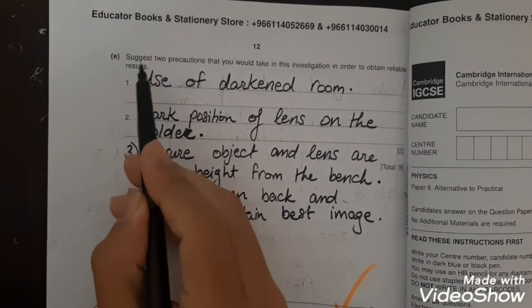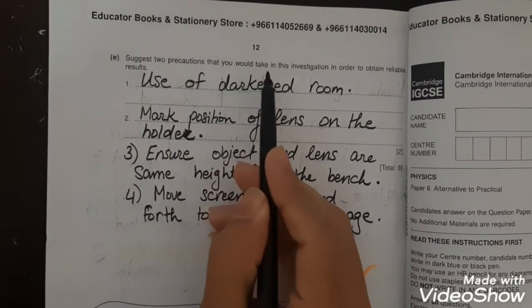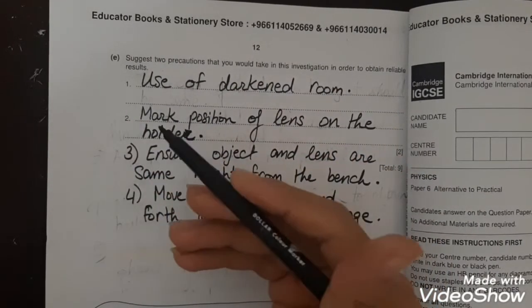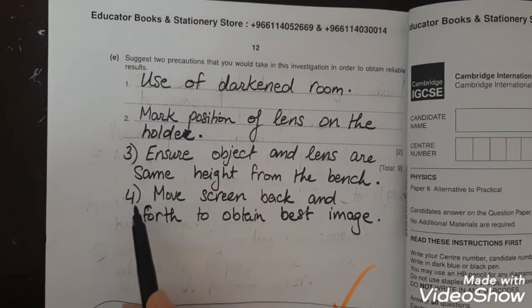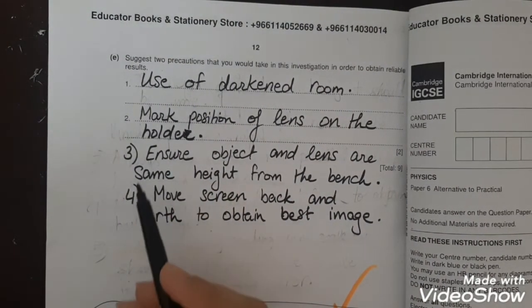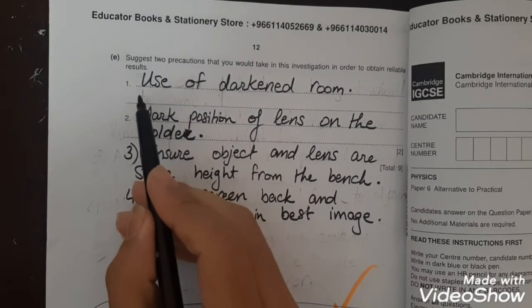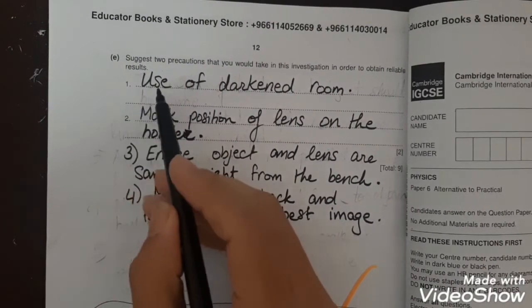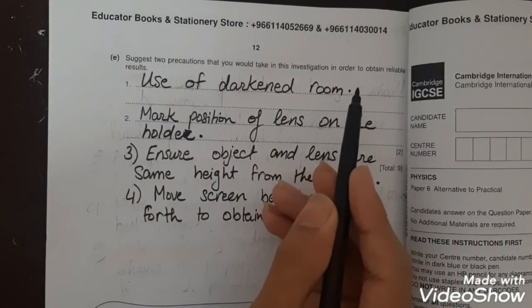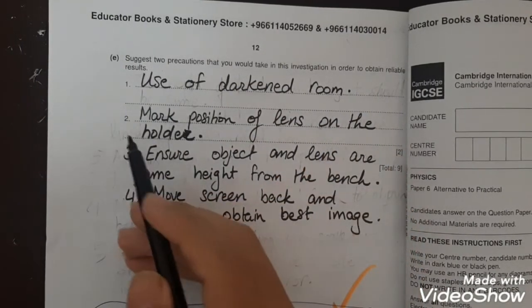Question E states, suggest two precautions that you would take in this investigation in order to obtain reliable results. So I have written four precautions from which you can choose either two of them. So the first statement is use of a darkened room. So this will obtain reliable results.